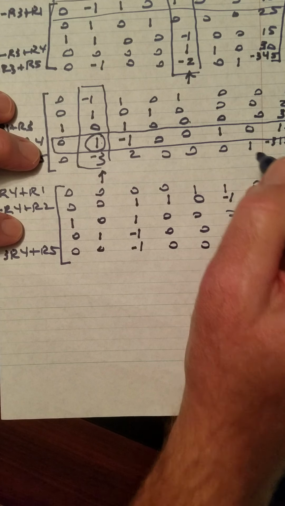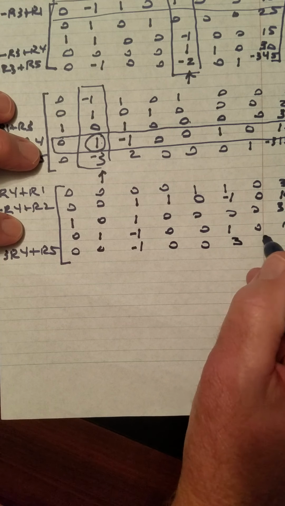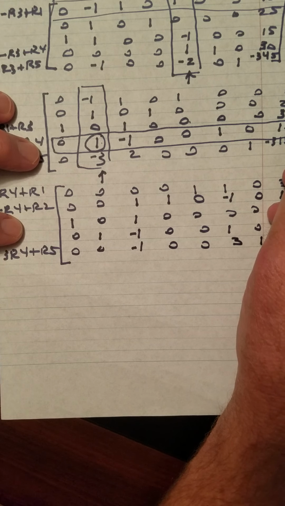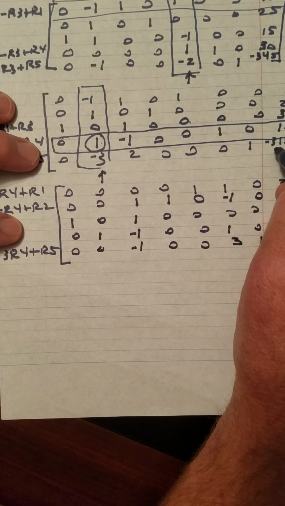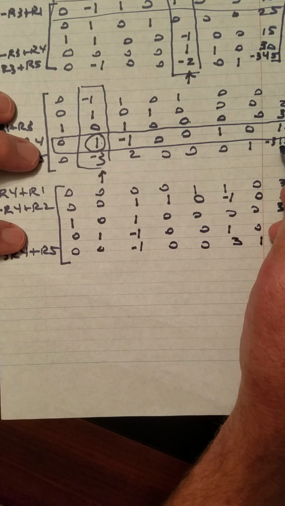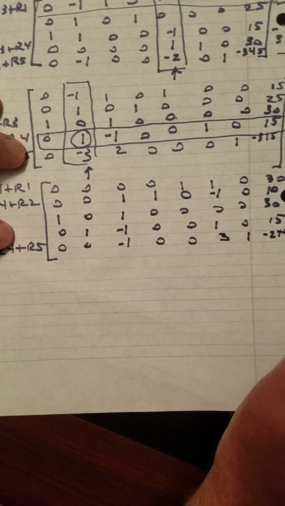And 3 plus 0 is 3. 3 times 0, 0 plus 1 is 1. And 3 times 15 is 45. And 45 plus a negative 315 is going to be negative 270.